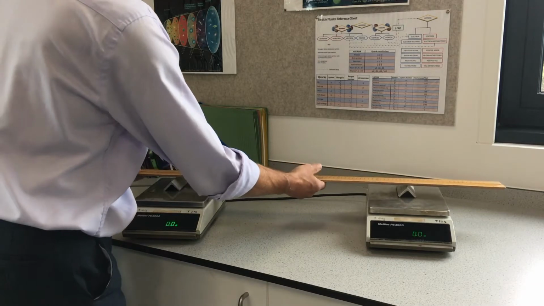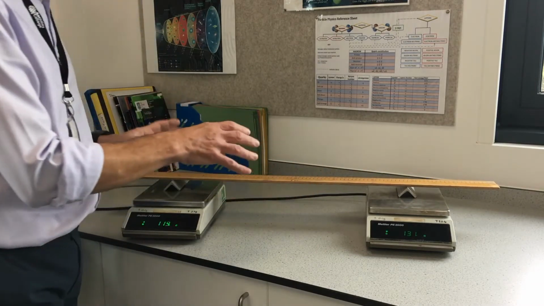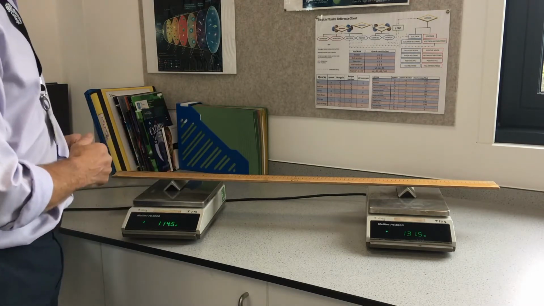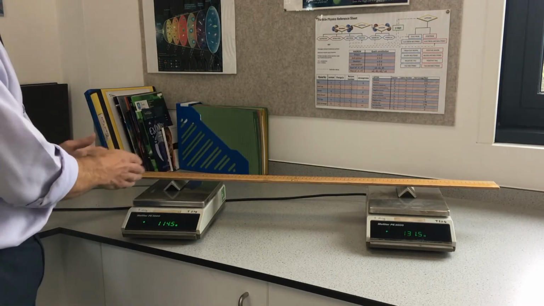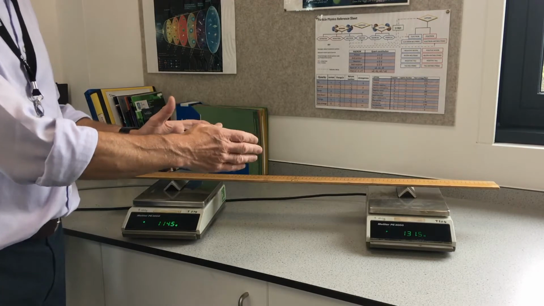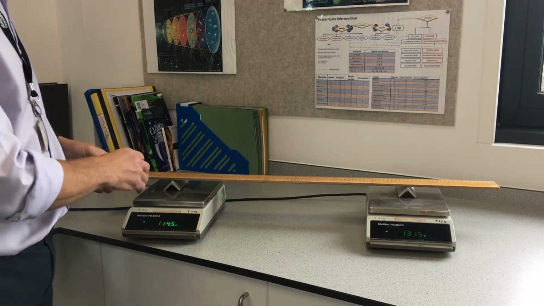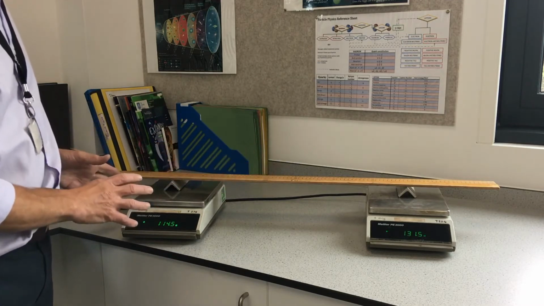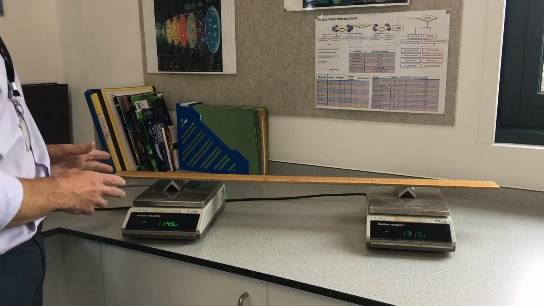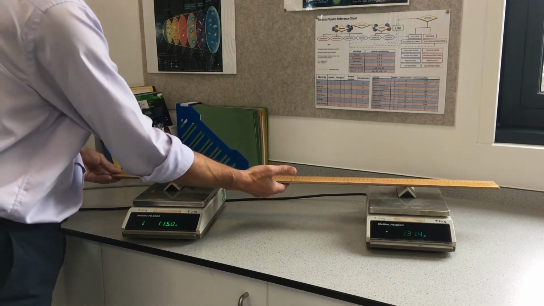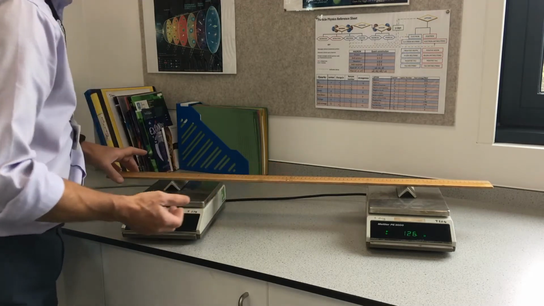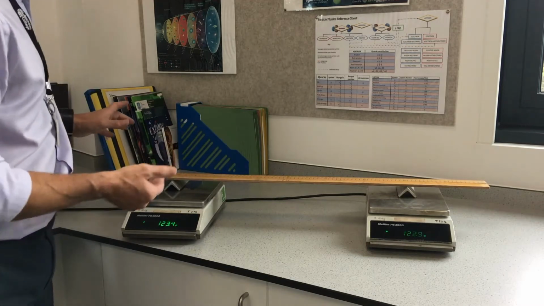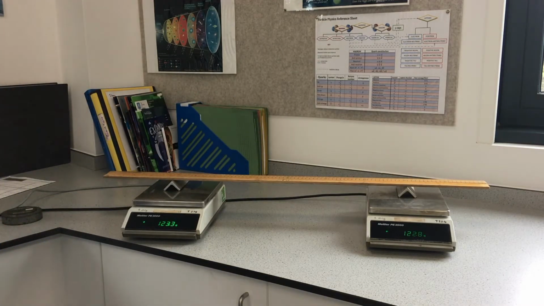242 grams. So the total force down will always be the same because it's just the weight of the bridge, and it doesn't matter where it's slid along, it'll always be the same weight. However, how it turns is what causes the weight to change. So we have to think about the turning effect, the moments of this bridge. And so if we get it slightly more even, 123, 122.8, that's close enough.